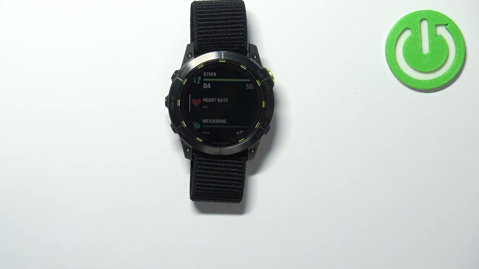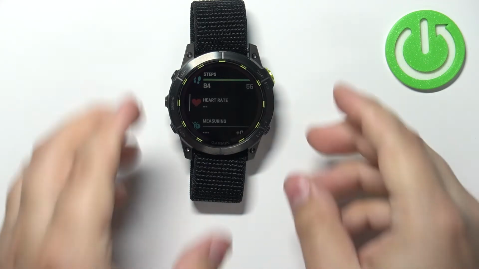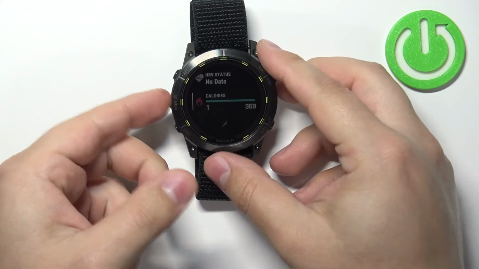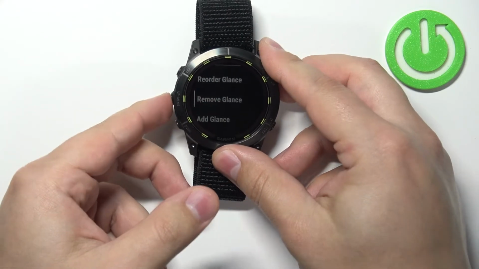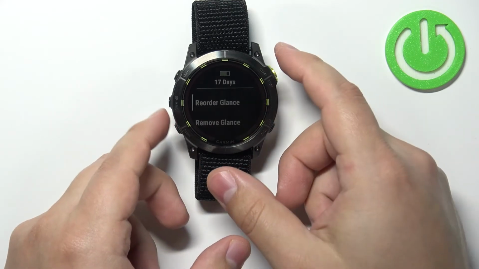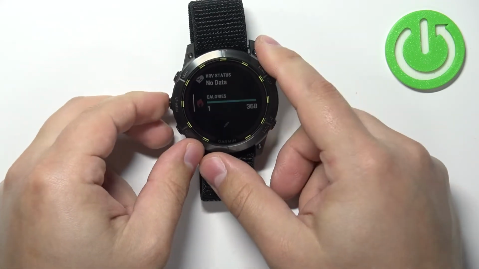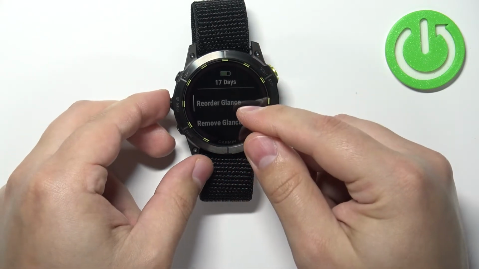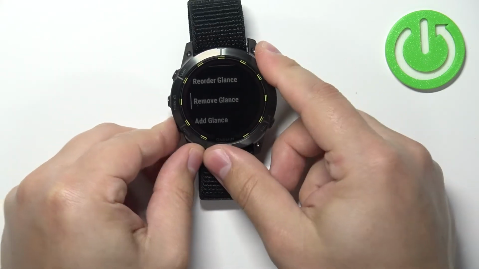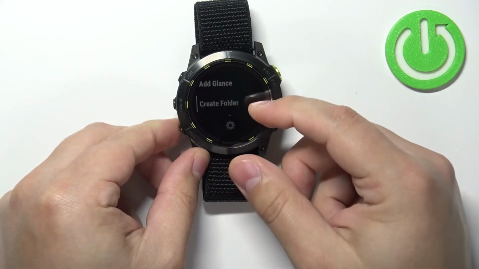You can also do it quicker by opening the glances normally, then pressing and holding the up/menu button, and this will open this context menu. And if you select some glance, for example calories, press and hold this up/menu, you can reorder the glance, you can remove it here, you can add new glance, and you can create a folder.